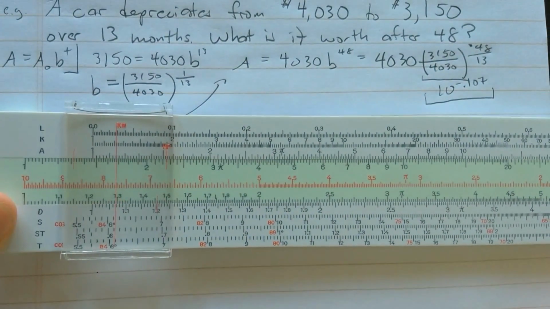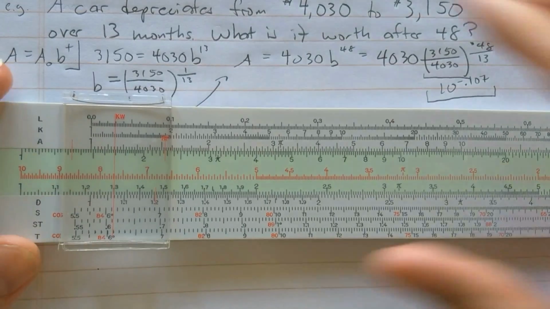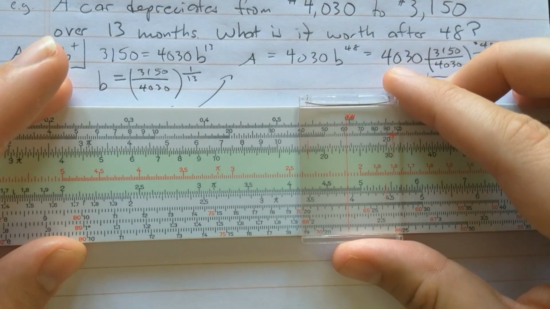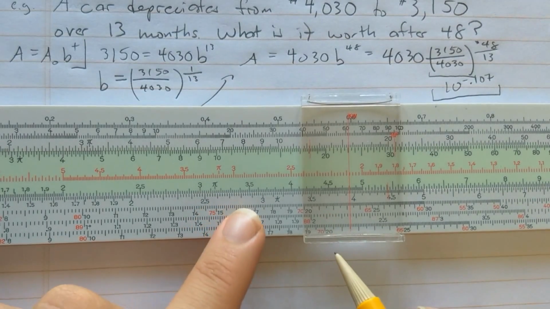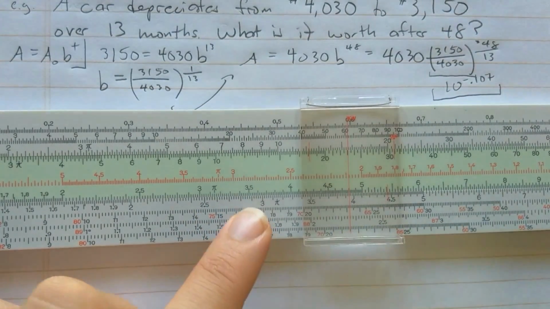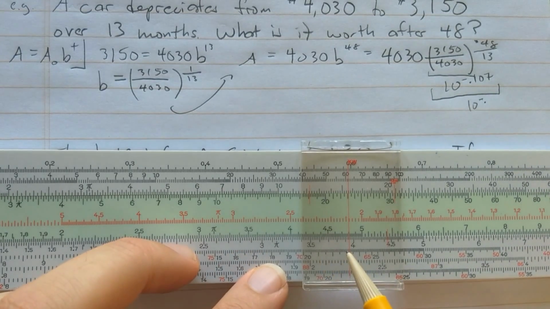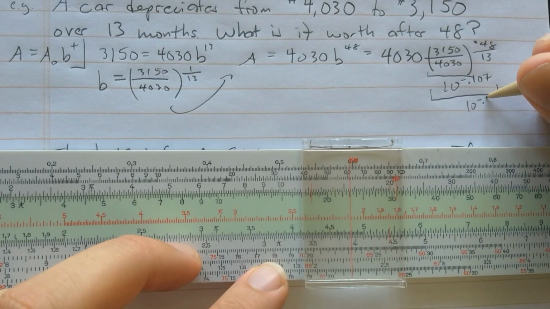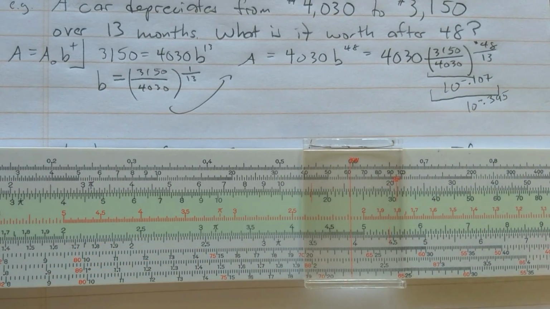Let's divide by 13 using C and multiply by 48 coming out on C. Sorry, I have a new camera that might not be as good as the old camera at focusing. But what I can see here is that this is about 10 to the negative 0.394. I read it as 395 before. Let's go with that, negative 395.